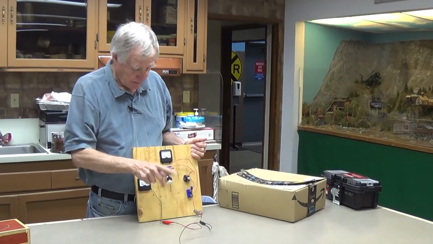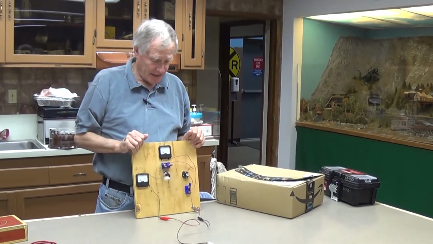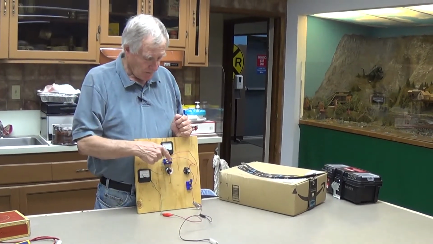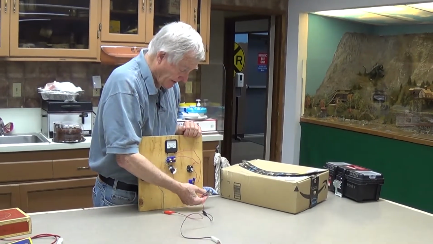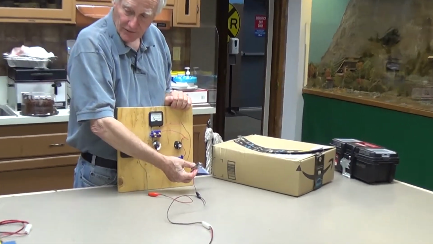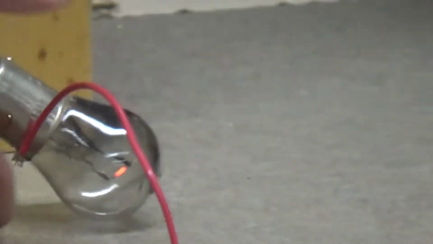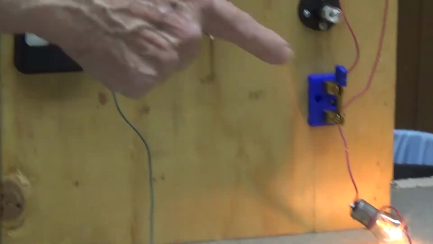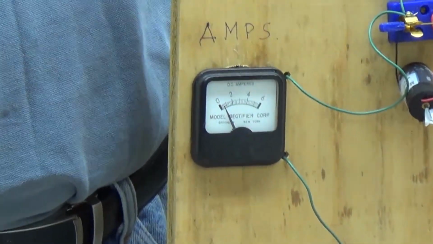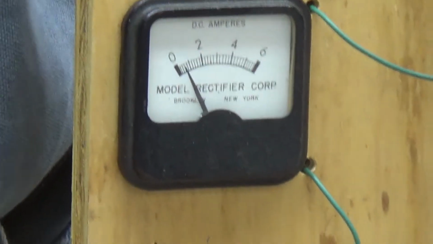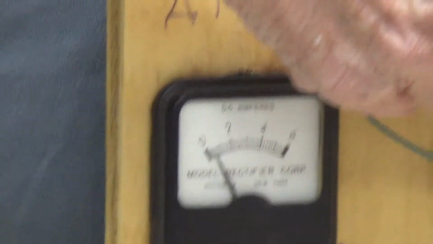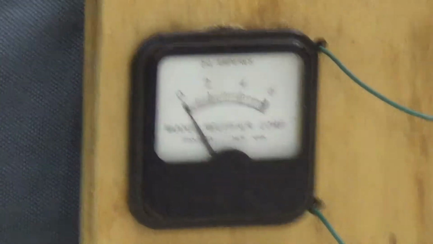So you can see we're running. And that's basically the difference. Now with the short, when you short it out, you see the bulb is very dim because I don't have the voltage up very high right now. So the current isn't very high. It's only half an amp right now. If I turn the voltage up, the amperage goes up a little, but you see the light bulb gets a lot brighter. And that's about 1 amp right there. We open it up, take the short away, and the motor runs.